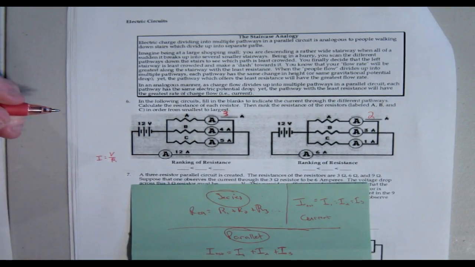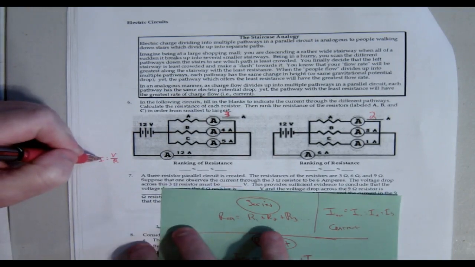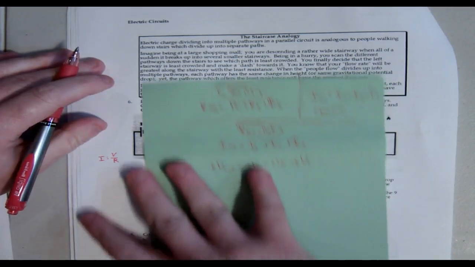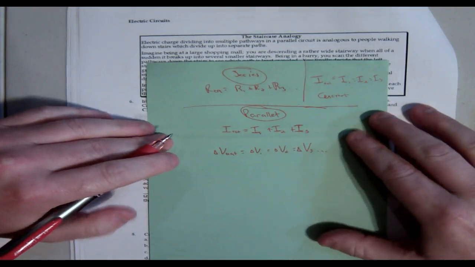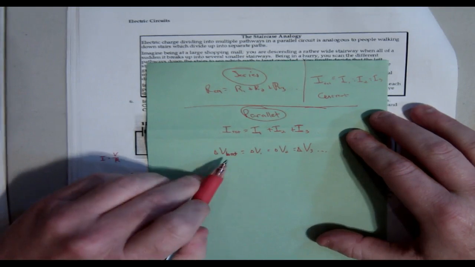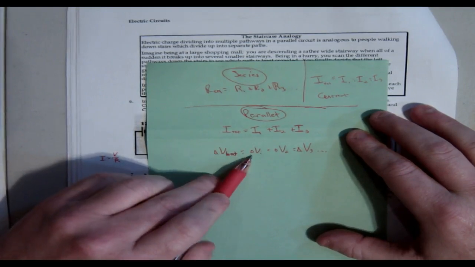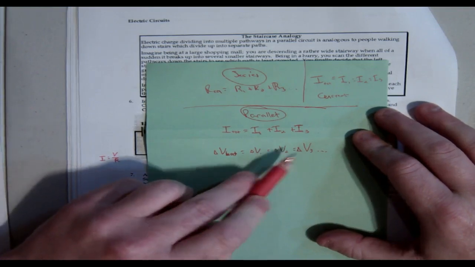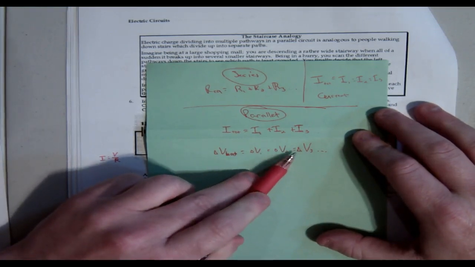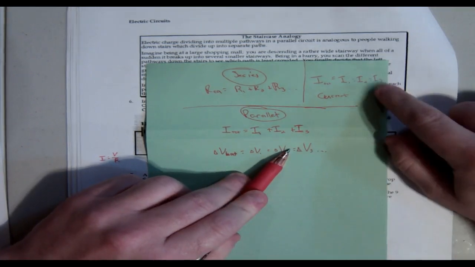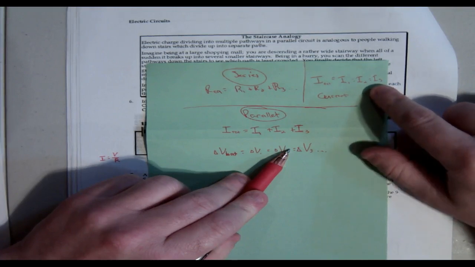So, we know that this can change in a parallel. But let's look at something. In a parallel, the change in voltage, that's voltage from a battery, equals the drop in voltage of 1, which equals the change in voltage of 2, which equals the change in voltage in 3. All right, so what does this mean? Does this look familiar? This is kind of the same law as the series law for current.